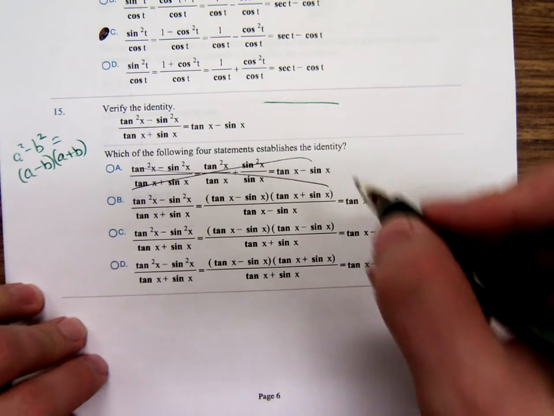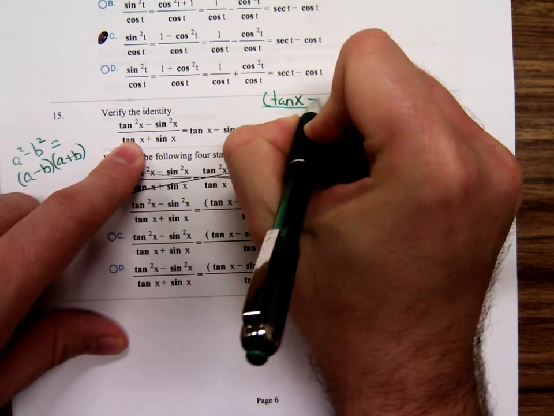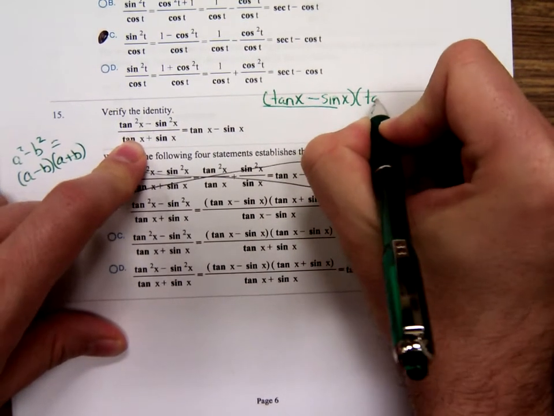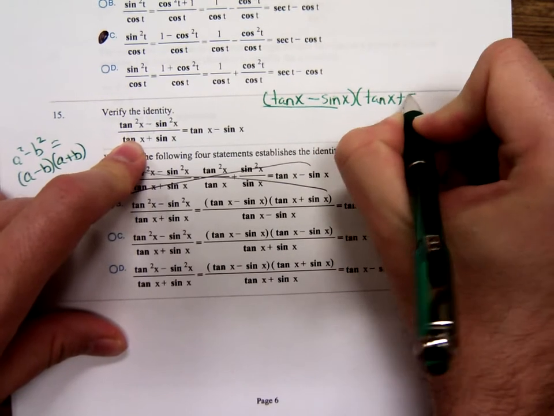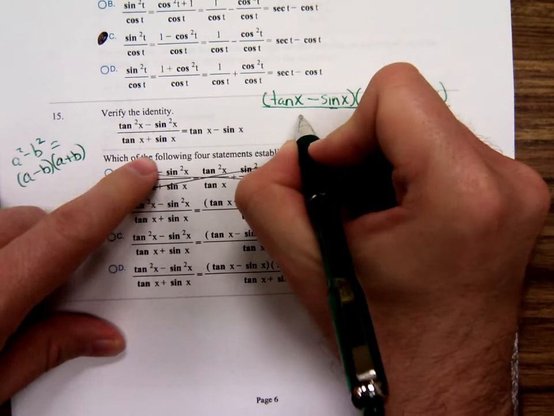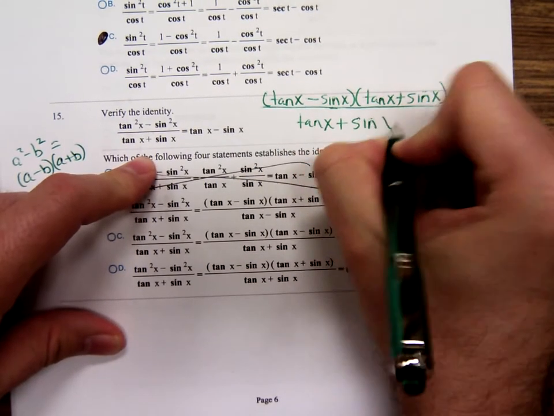It would be tangent x minus sine x times tangent x plus sine x all over that tangent x plus sine x. That's the key part of the problem.